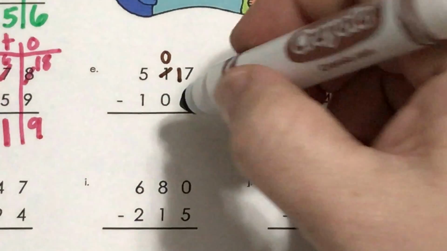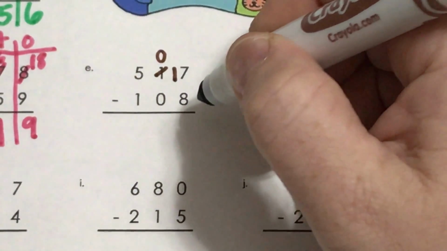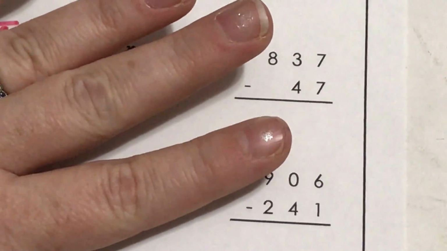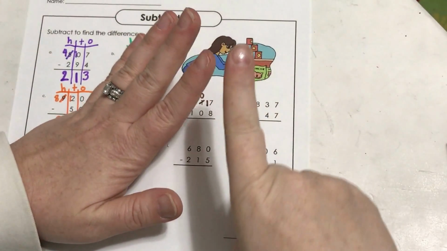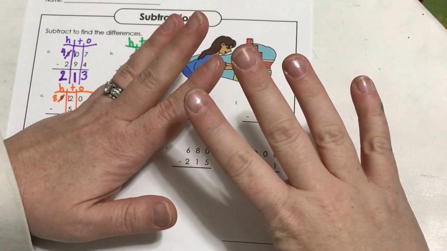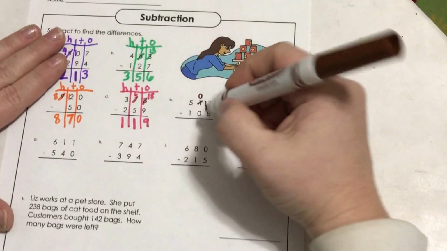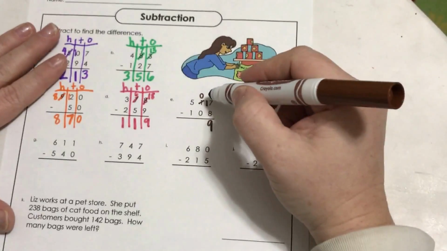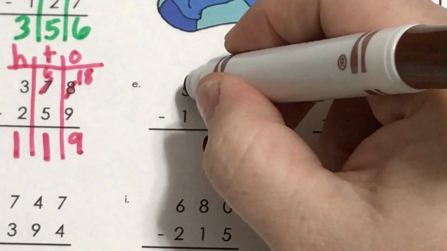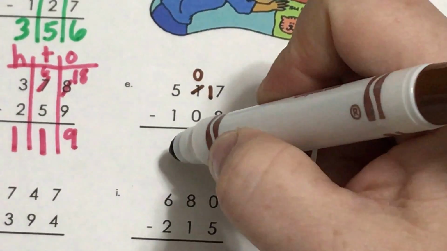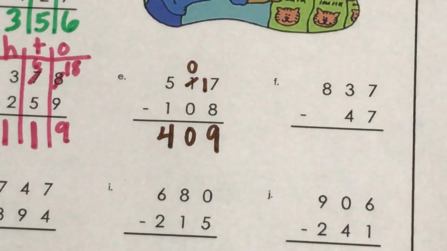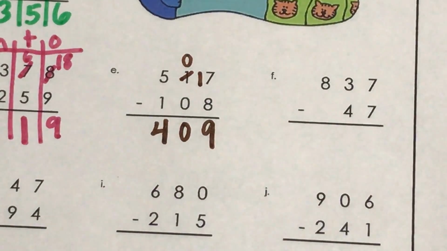17 minus 8 is 8, 9, 10, 11, 12, 13, 14, 15, 16, 17. So I counted up. 17 minus 8 is 9. In my tens place, I do 0 minus 0, which is 0. In my hundreds place, I do 5 minus 1, and that's 4. So 517 minus 108 is 409.